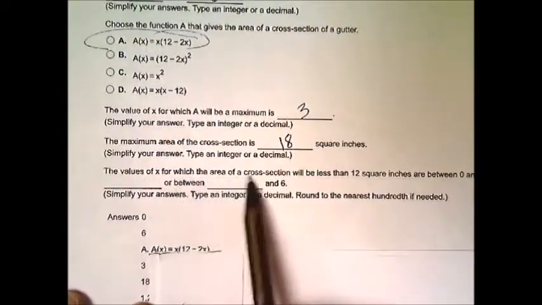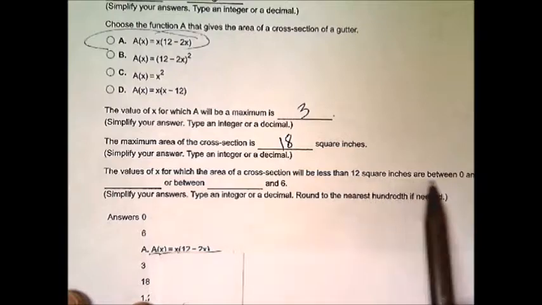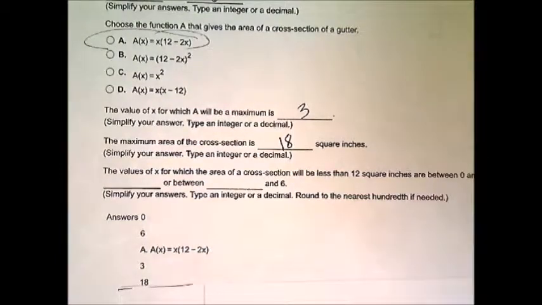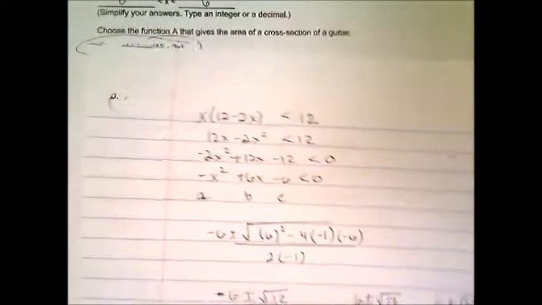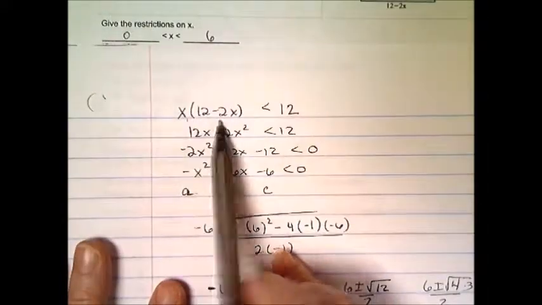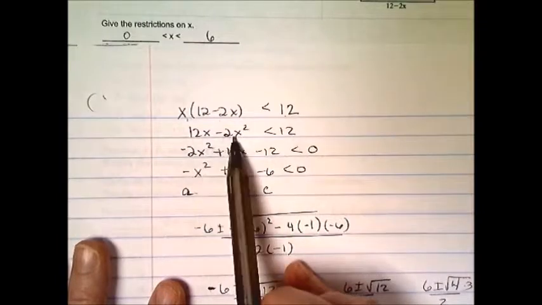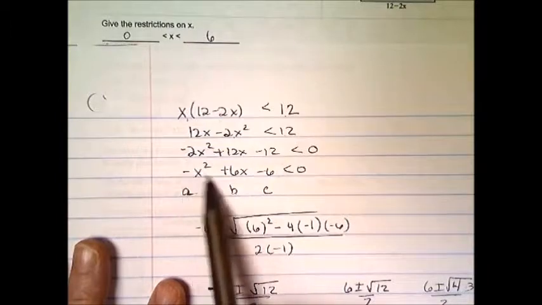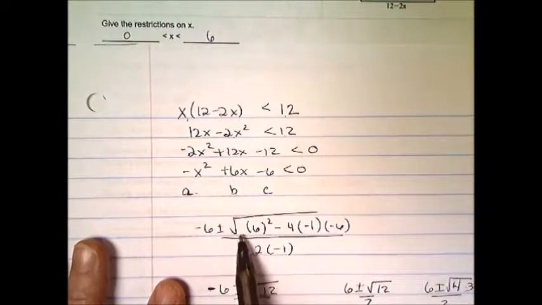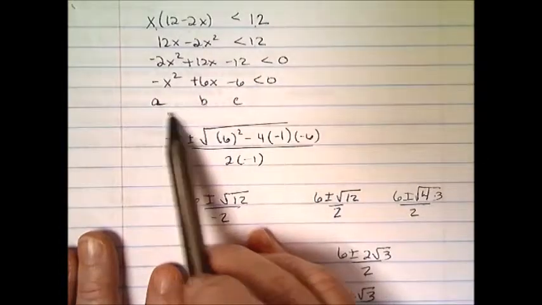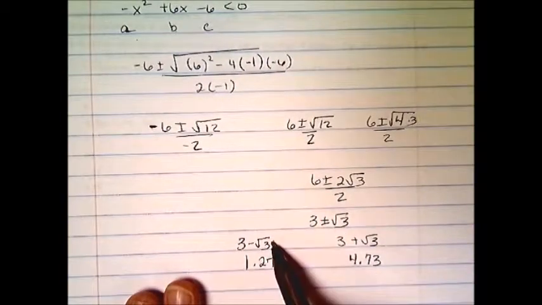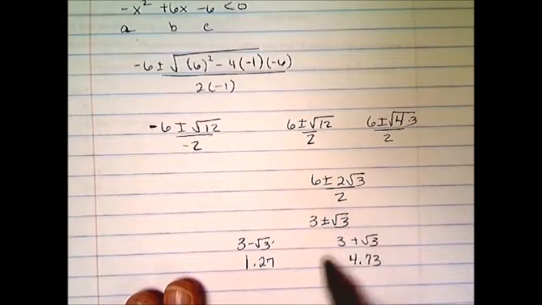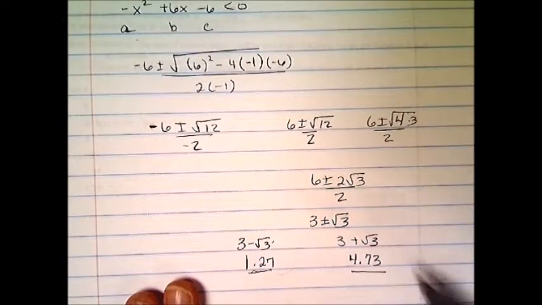The values of x for which the cross-section will be less than 12 are between 0 and blank and 6 on the number line. Well, here's what they want you to do there. They want you to take the area, and they want it to be less than 12. So I'm going to distribute. I'm going to solve this inequality. When this quadratic needs to be less than 0, well, I need to know what makes it equal 0. So I solve with the quadratic formula. I get these two numbers. I get 3 plus or minus the square root of 3. So it's 1.27 and 4.73.